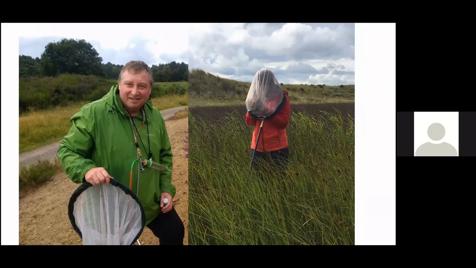There's my colleague with her head in a net, emptying the catch of flies and other flying invertebrates, or in some cases non-flying invertebrates, beetles and not beetles, a range of other things that could end up in there, and transferring them over to a collecting pot.